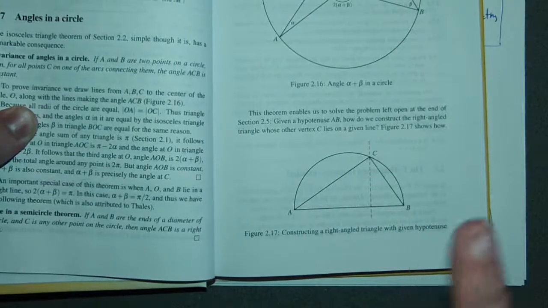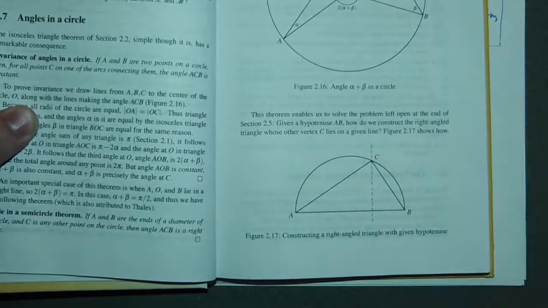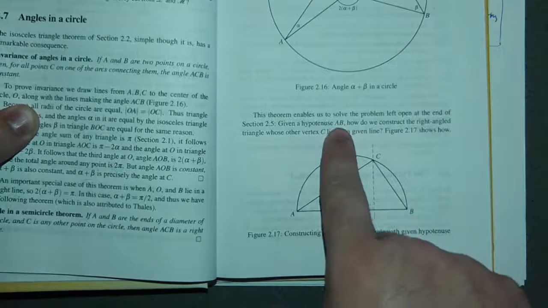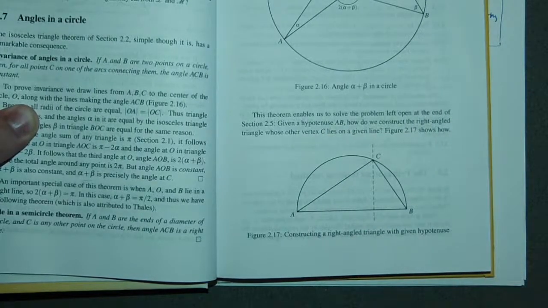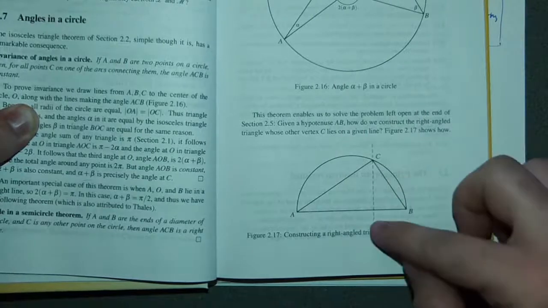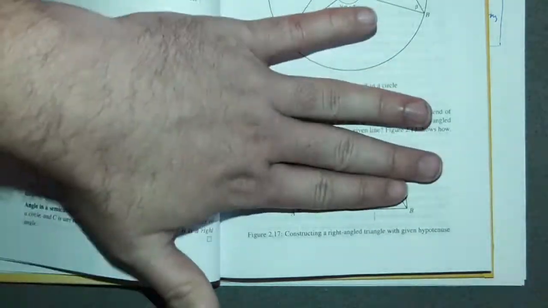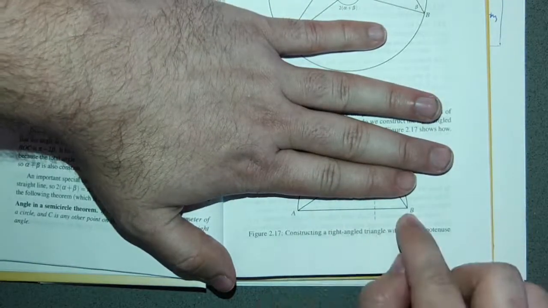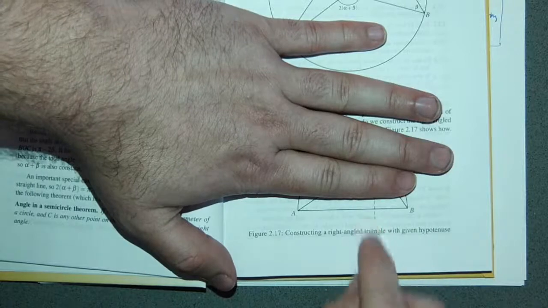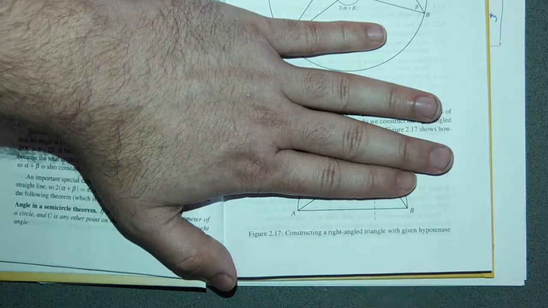And so this gives a very, very nice way of answering the following question. Given a hypotenuse AB, how do you construct a right-angled triangle whose other vertex C lies on a given line? So pretend that I didn't have this picture here. Pretend the only things I have are my line segment AB and some given line, this dashed line here, and think about extending that all the way.